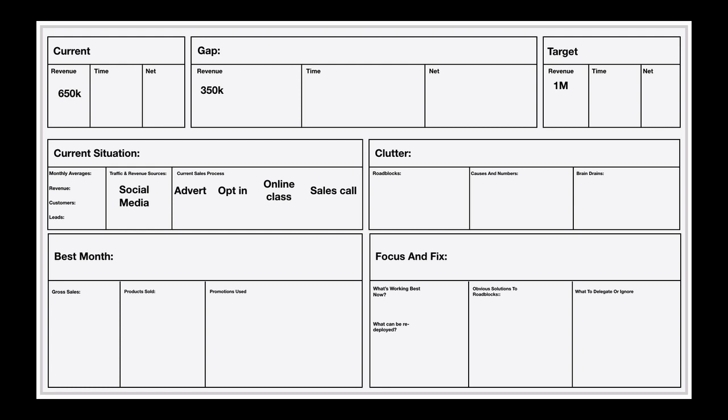And so what we want to do is simplify things. So we want to work out, of all those things in the brain drains, how many of them do we actually have to do? How many of them are actually contributing to your bottom line? And those things that aren't, and are just there because that's always the way we've done things, I want you to ignore them. I want you to stop doing them, and stop doing them now.